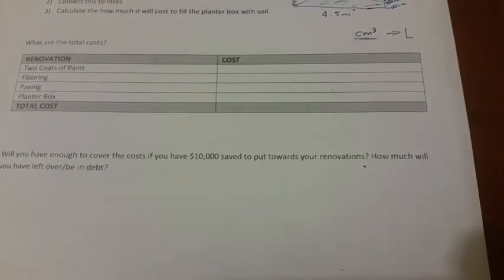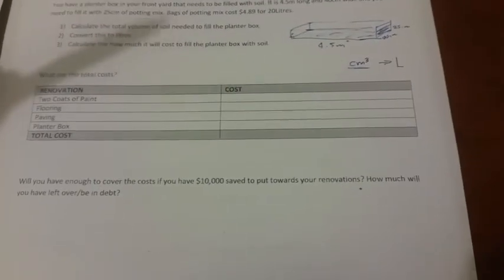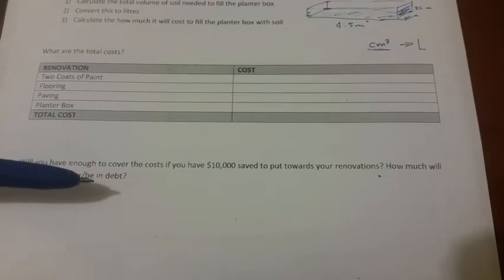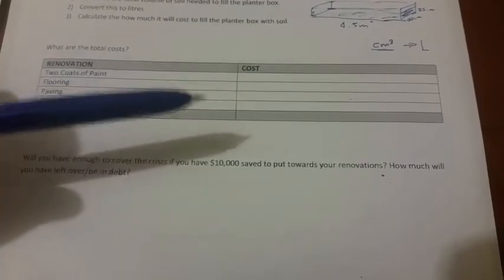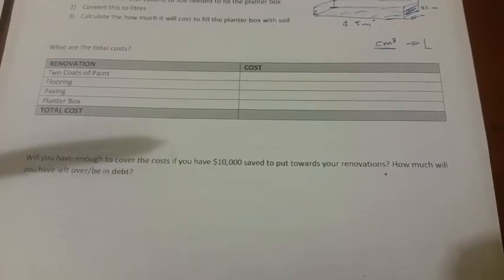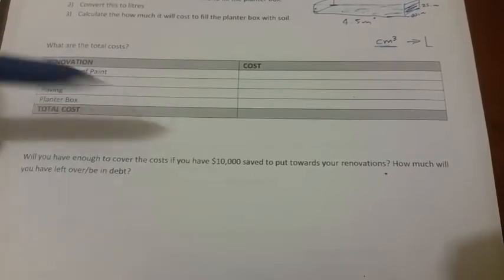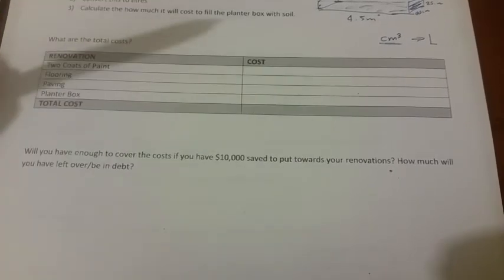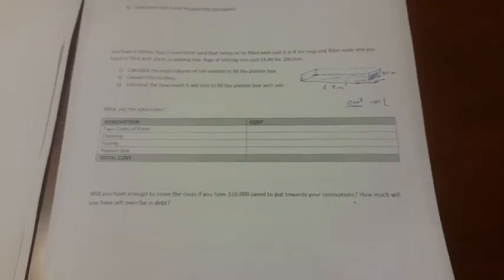If it's greater than $10,000, you need to work out how much debt you'll have. So that'll be the total amount, subtract $10,000. That'll tell you how much in debt you'd have to go. If it's less than $10,000, just subtract the total cost from $10,000, and that will tell you how much you've got left over. Okay, so that is all of the calculations you need to do.